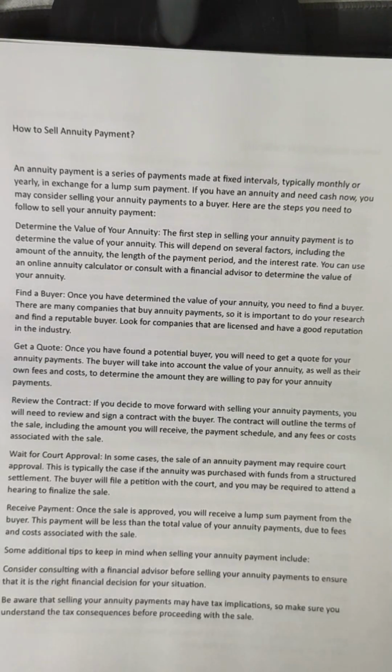Wait for court approval. In some cases, the sale of an annuity payment may require court approval. This is typically the case if the annuity was purchased with funds from a structured settlement. The buyer will file a petition with the court, and you may be required to attend a hearing to finalize the sale.